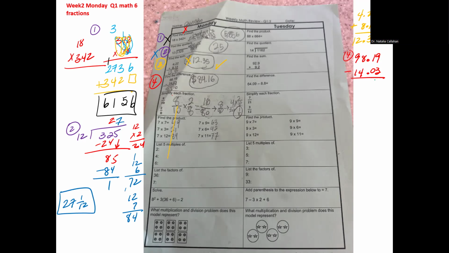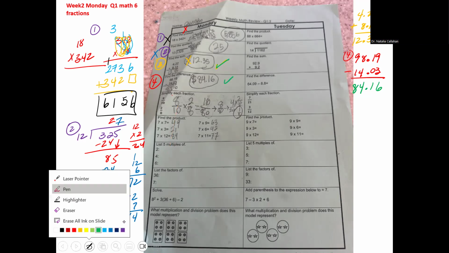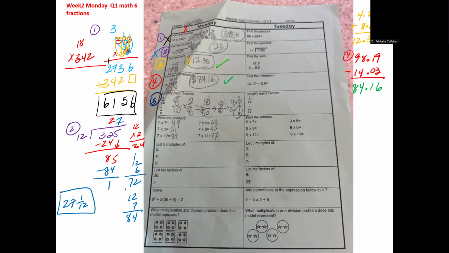98.19. Okay. Subtracting 9 minus 3 is going to give me a 6. 1 minus 0 is a 1. 8 minus 4 is a 4. 84.16. Is that what you have? Yeah. Good. That one's good. So number 4 is good. Let's go on to number 5. What does number 5 ask you to do?